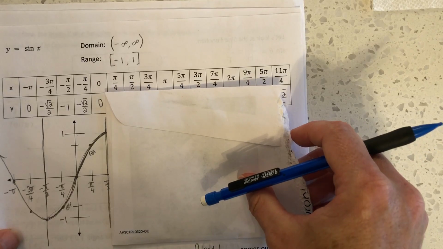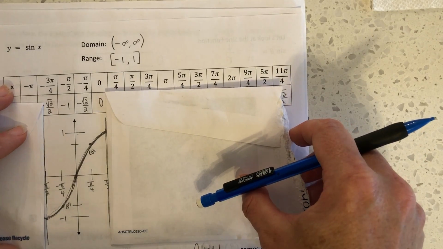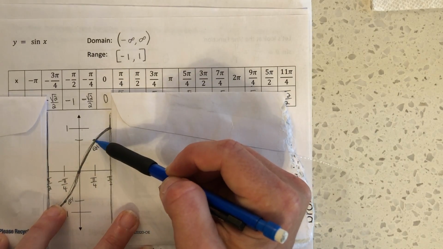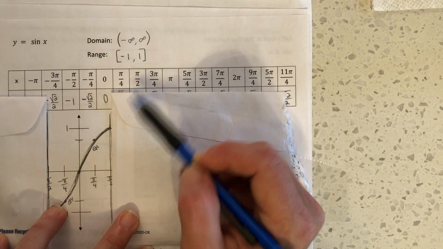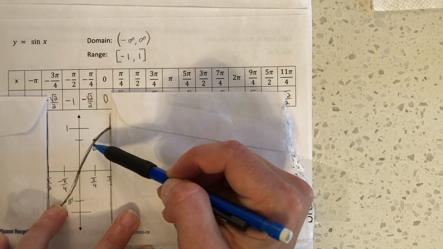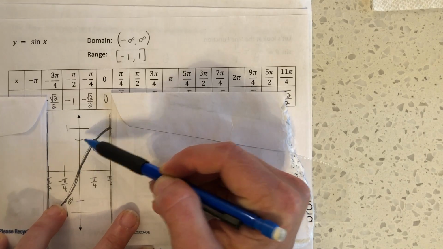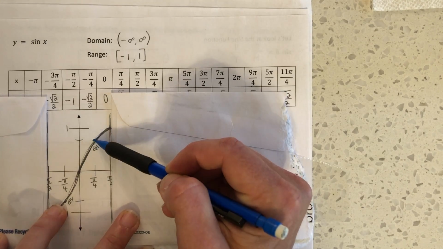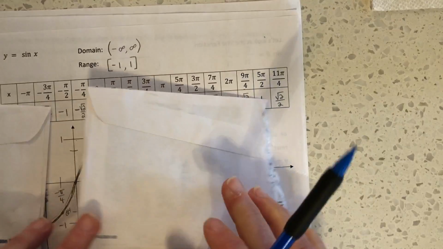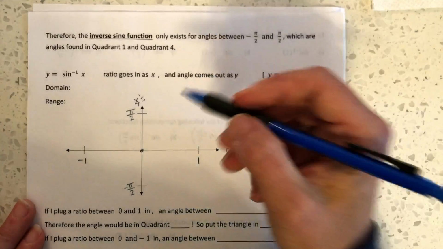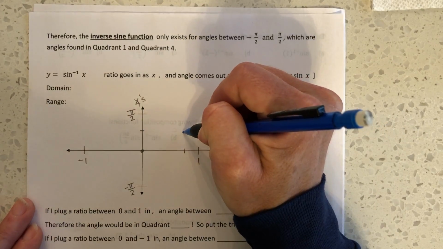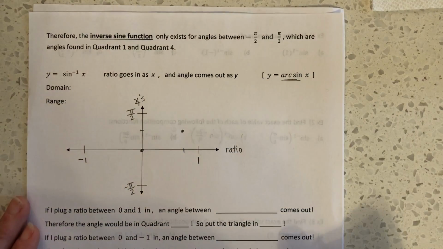What other points survived the cut of the graph? The point pi over 4, root 2 over 2. That was the ratio in your chart. When pi over 4 went in, root 2 over 2 came out. So pi over 4, root 2 over 2 survived the cut. And root 2 over 2 is about 0.7. So pi over 4 went in, and about 0.7 came out. Now about 0.7 goes into the inverse, and pi over 4 comes out. So that lives on the graph of the inverse.